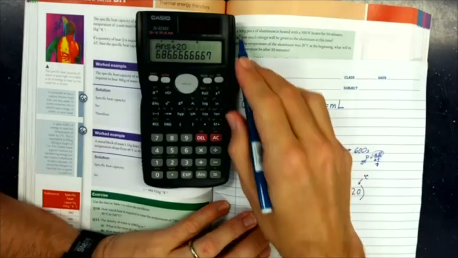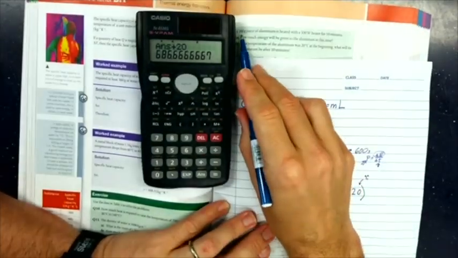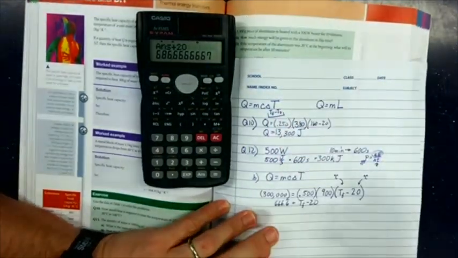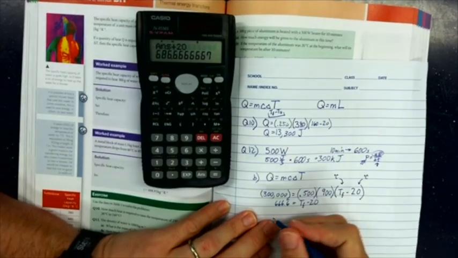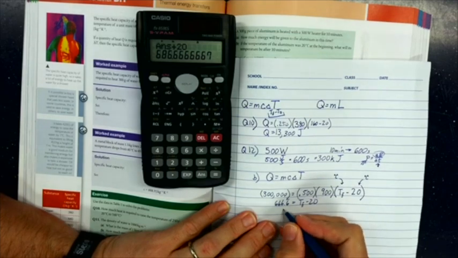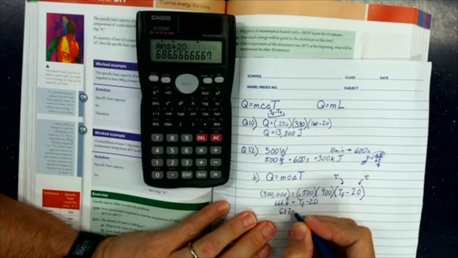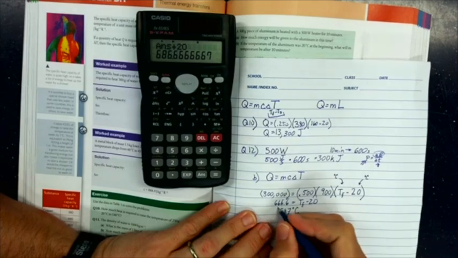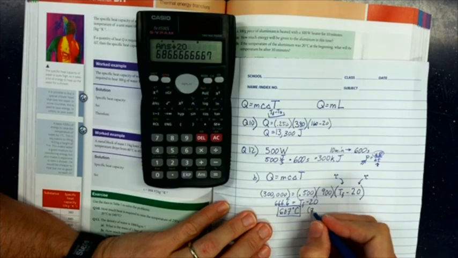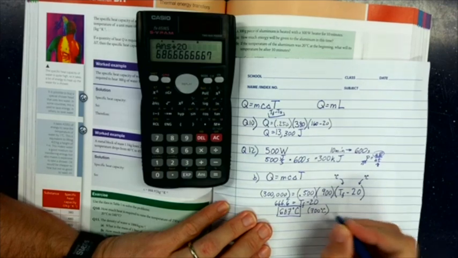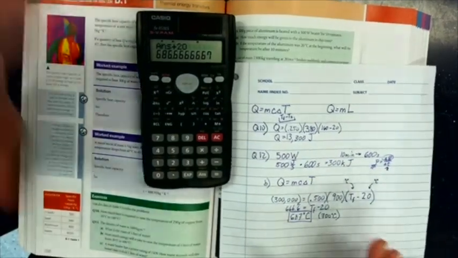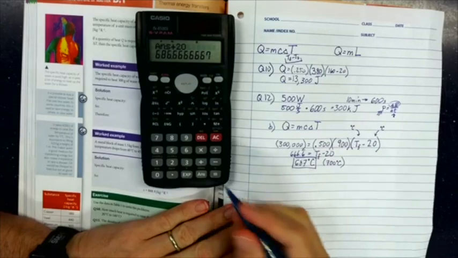It looks like I had 3 significant figures up there. 500 is technically just one significant figure. That's really just one. So I guess really my answer should be 700 degrees Celsius. I'm going to go ahead and write down 687 degrees Celsius, but recognizing that if I were to do this in significant figures, it should be 700, okay? Because that's all I have is one significant figure for each of those, okay? So that's letter B, and that's question 12.